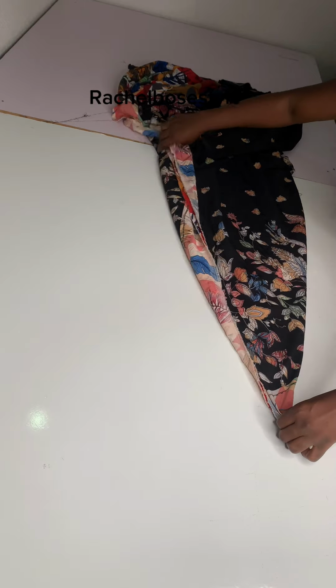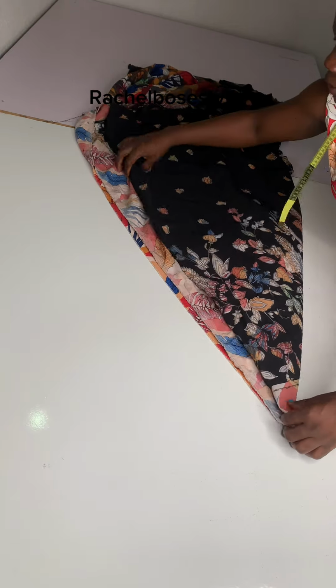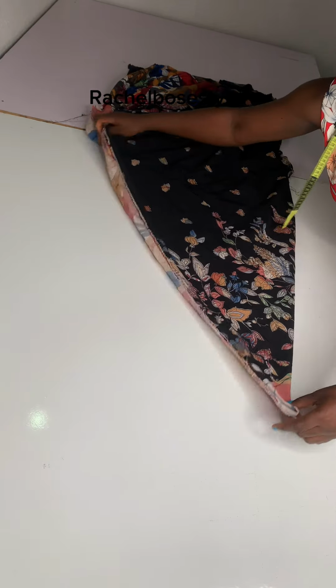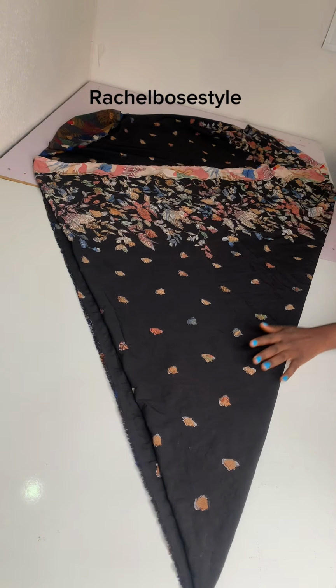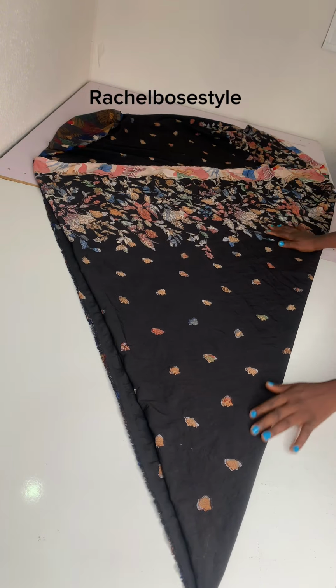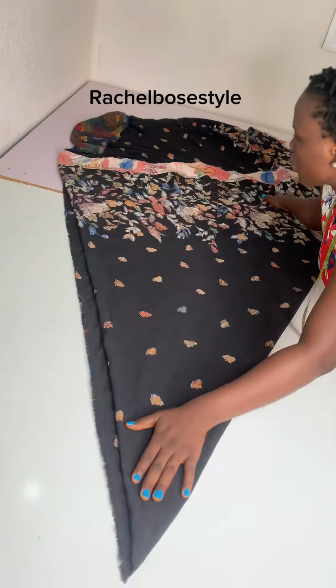That's what we call cutting it in bias form, like a handkerchief kind of. So we'll take it this way, and this is what I have after folding.